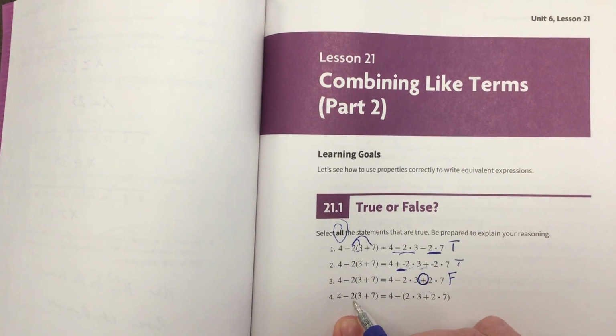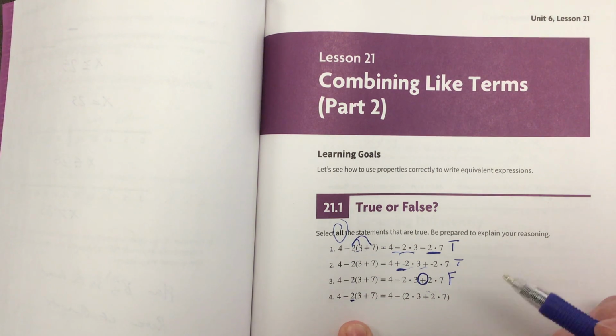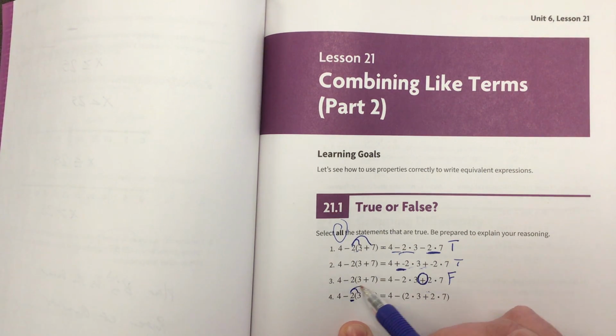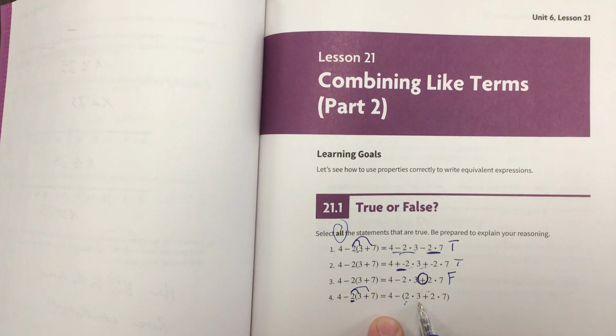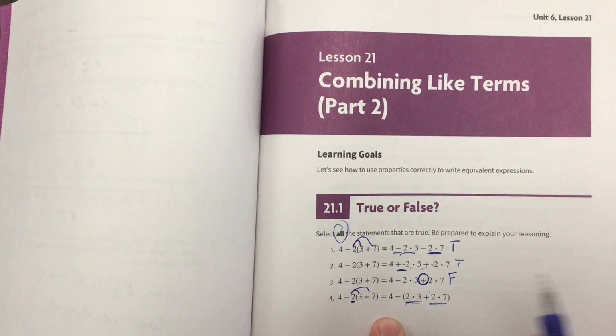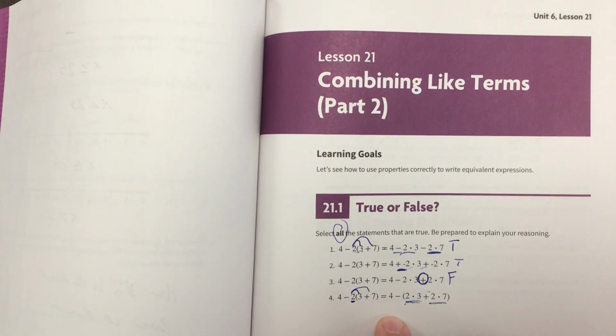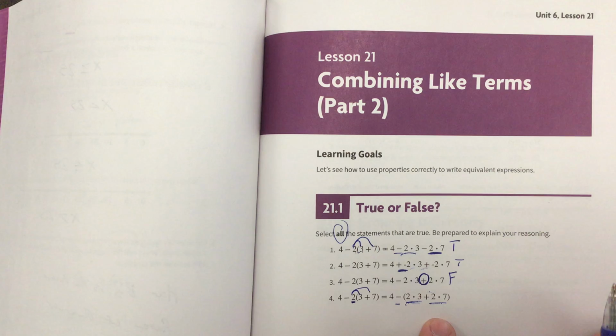All right. So what do we have to do with this 2? We already talked about it. We got to distribute it. So now over here, we're just taking each term in the parentheses times 2. Is that distributing? Yeah. And we have the correct sign here, right? We're still subtracting. So now what do we think about that one? It's going to be true.